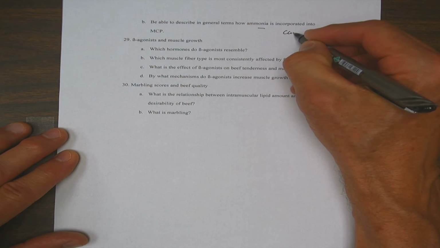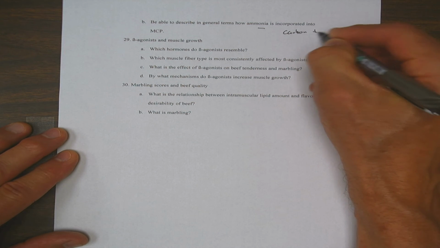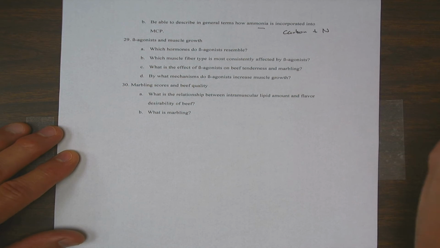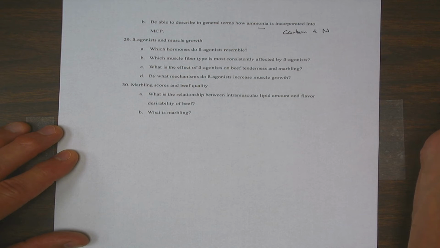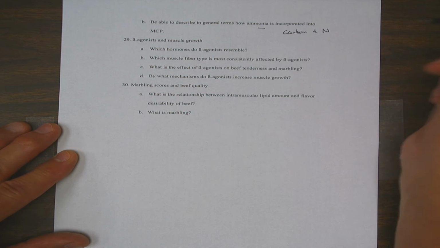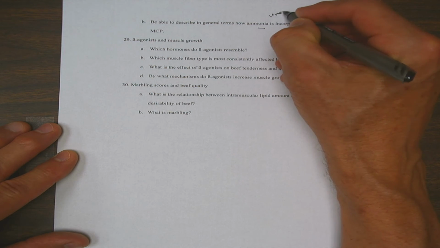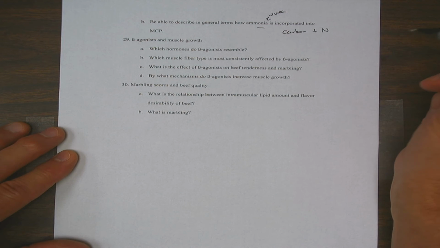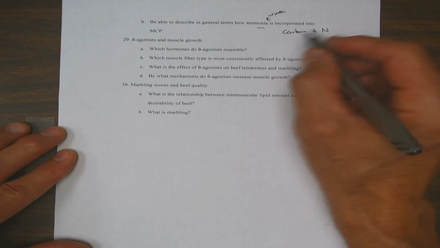You need a carbon source and the nitrogen, and be able to draw a flow chart for that, or just a simple description of how the microbial crude protein actually gets synthesized from the ammonia nitrogen, which ultimately can come from urea.